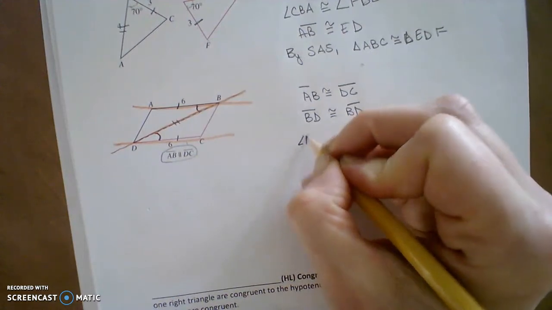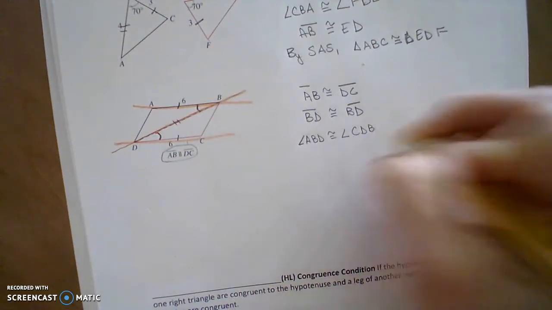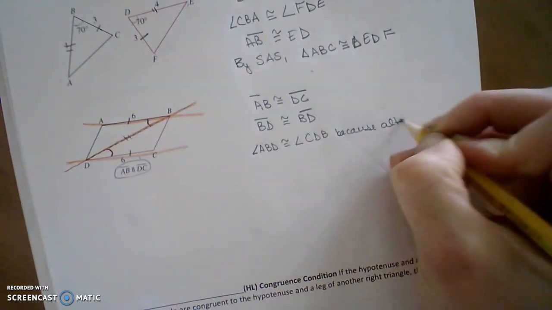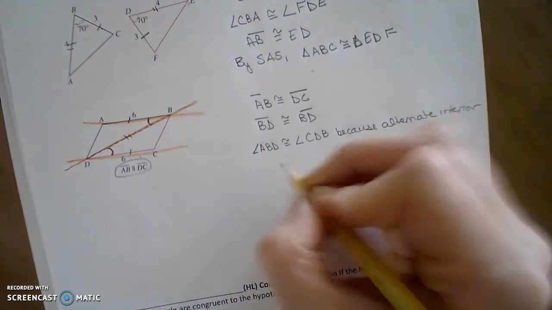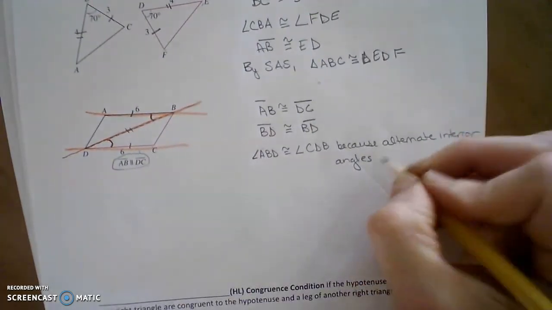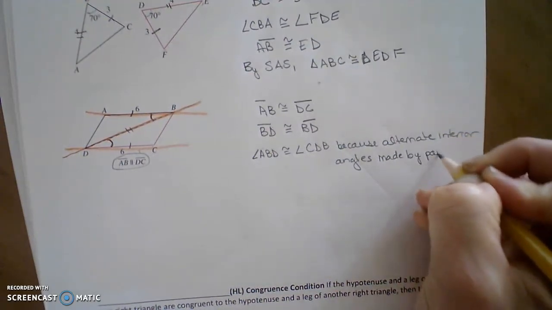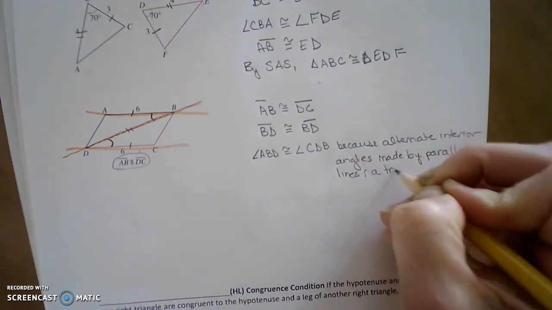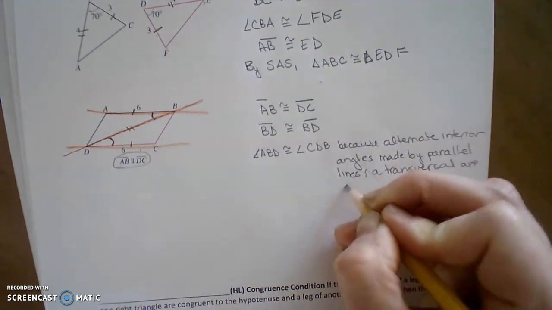So we can say that angle ABD is congruent to angle CDB because alternate interior angles made by parallel lines and a transversal are congruent.